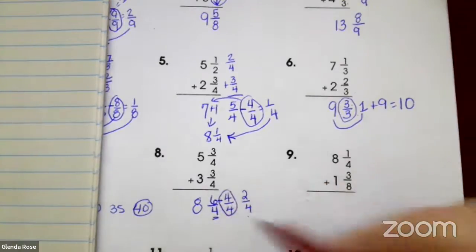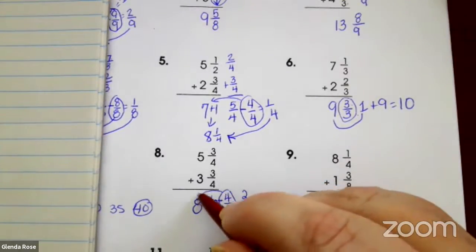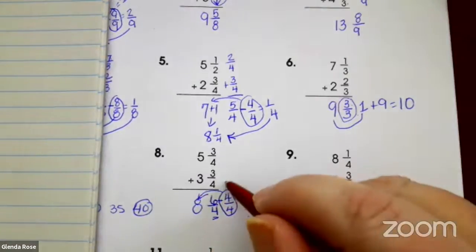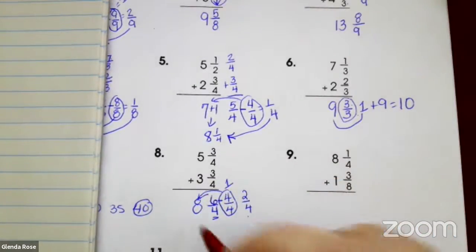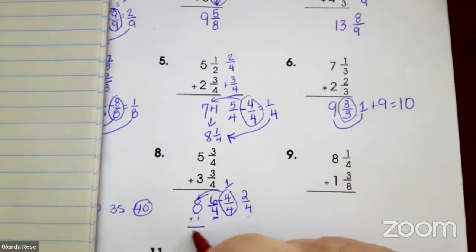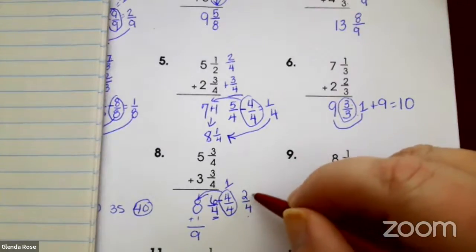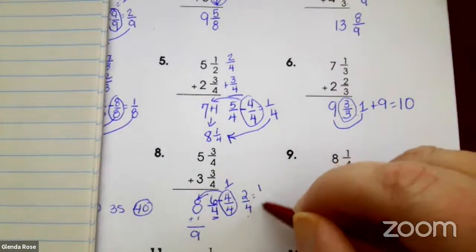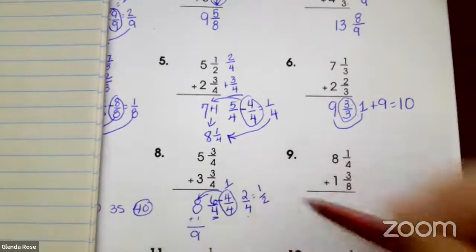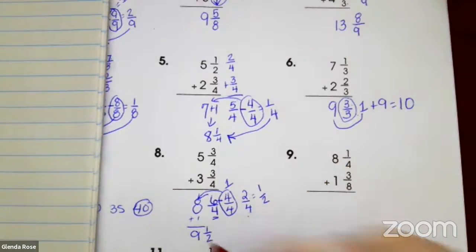This 1 has to be grouped with the whole numbers because it is a whole number. It's 1. So then we have 8 plus 1, 9, and 2/4. But 2/4 can be reduced, right? So 2 goes into 2 one time. 2 goes into 4 2. So it should be 9 1/2.